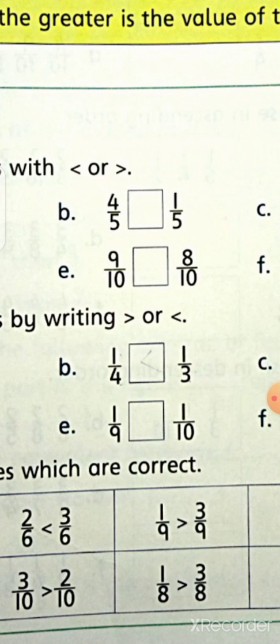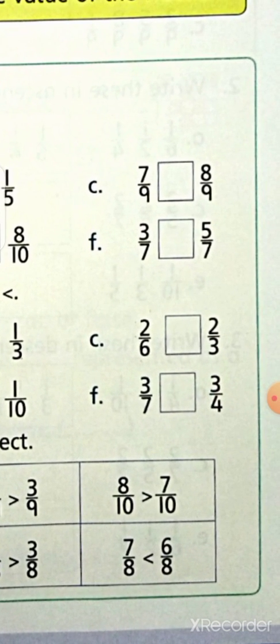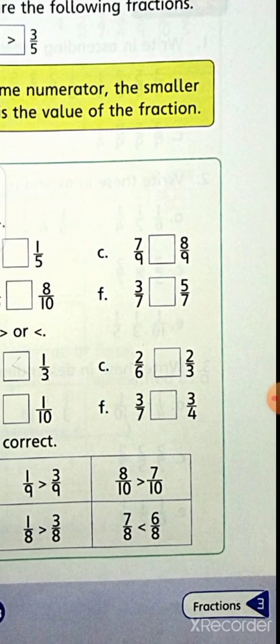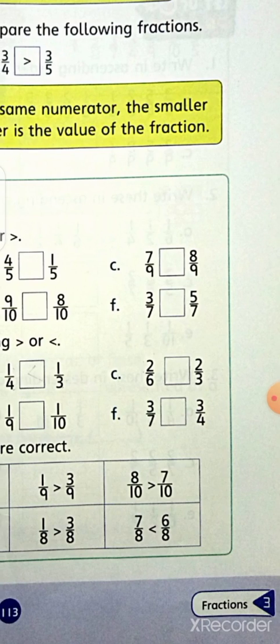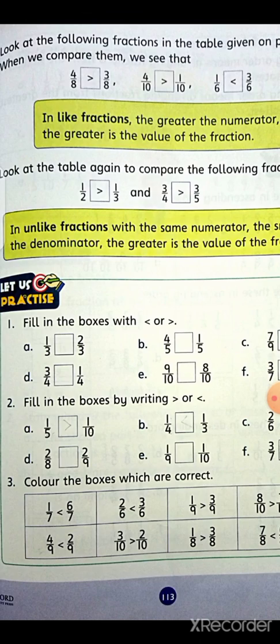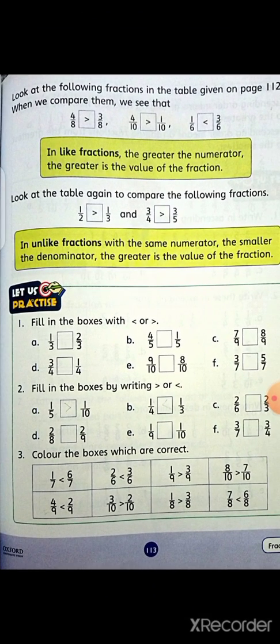In the C part, 2 over 6 and 2 over 3. Numerators are same but denominators are different. Yes. I hope you will understand and do correctly. Which one is greater? Very good. 2 over 3 is greater and 2 over 6 is smaller. In the same way, you will think and do part number D, E and F on the book.